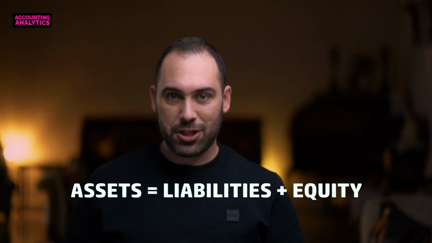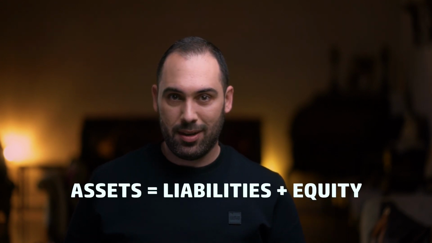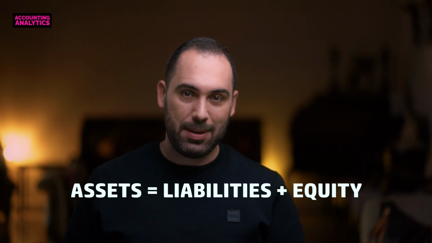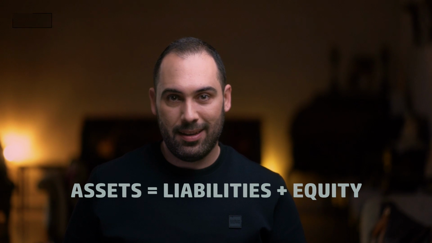In the previous video, we mentioned the accounting equation and its main components. Let's begin today by taking a closer look at the assets, liabilities, and equity. Assets are resources a company owns or controls. Examples include cash, inventory, property, etc. What defines an asset is its ability to generate future economic benefits to the company, meaning the company will use these assets to make money.